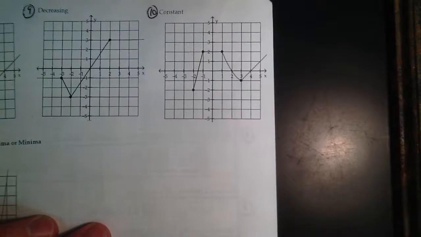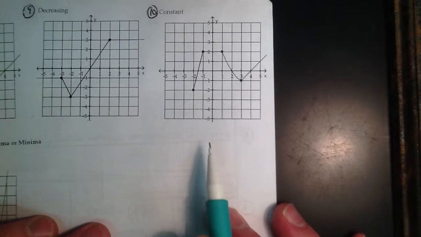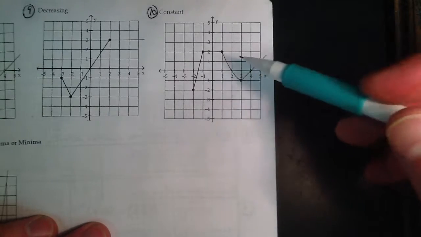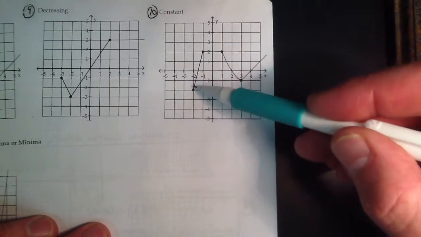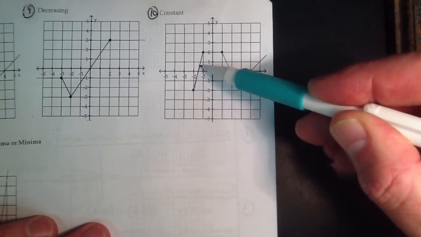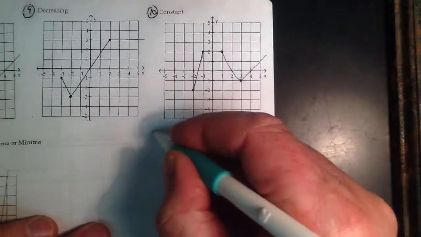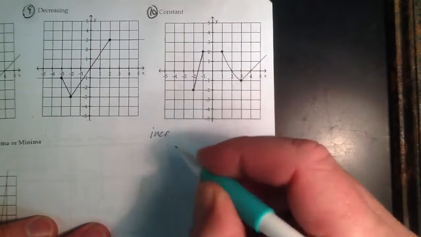Okay, this is the second page of our practice test for our functions trig test on Chapter 2. And we have these graphs and they're talking about increasing, decreasing, and constant. Most folks have got this down fairly well. All right, look at this part of this graph. Is my pencil moving up? Yes, it is. Therefore, it is an increasing function.